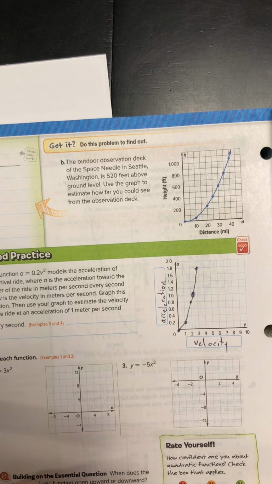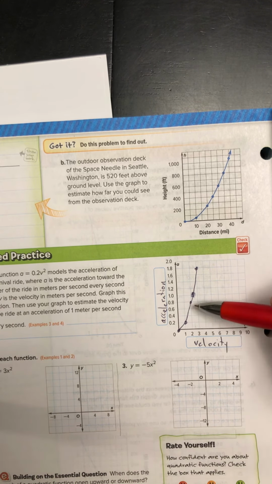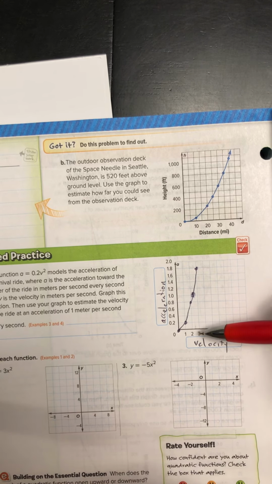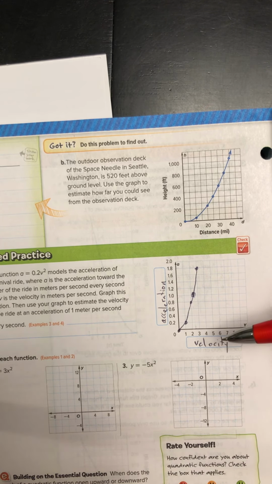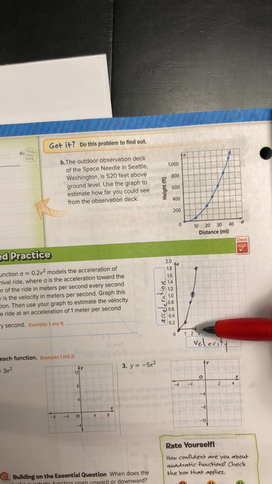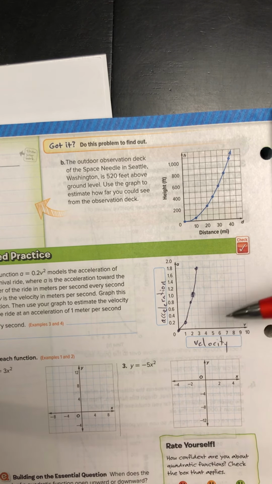I'm estimating, right? If I'm estimating, I don't have to be exact. So if I'm estimating on that, it looks like it's less than 2.5 to me. So you say 2.4, 2.3, 2.2, yeah, sure. 2.1, maybe, depending on how you do your graph.